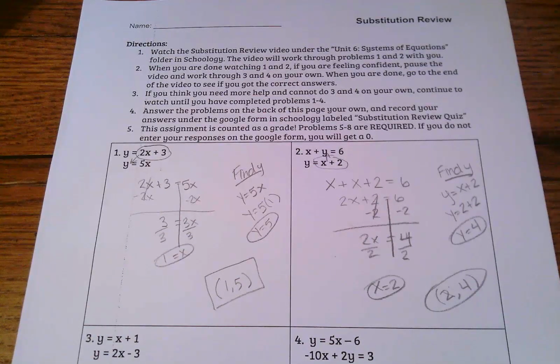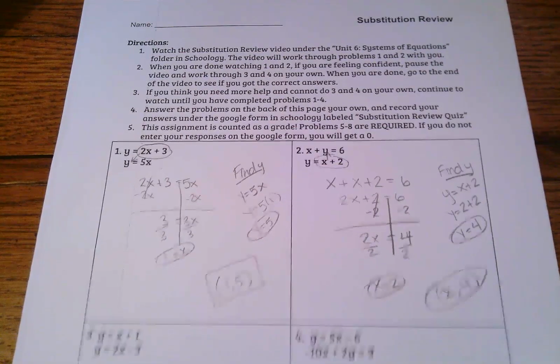So please don't go to the end of the video and copy down the work because you're not going to learn anything. And remember, you have to do the 6 problems on the back. So please learn something, okay? All right, so if you're still struggling, I will go through 3 and 4 with you.